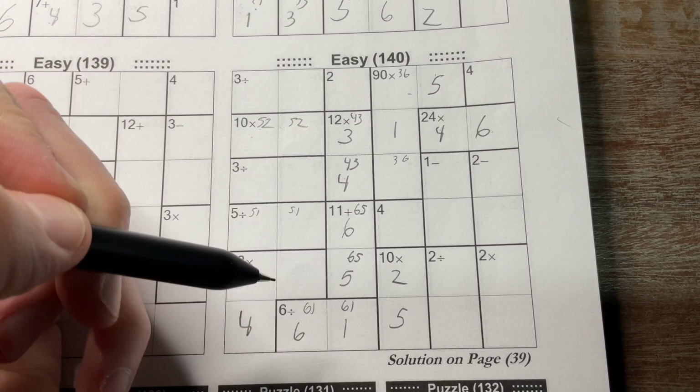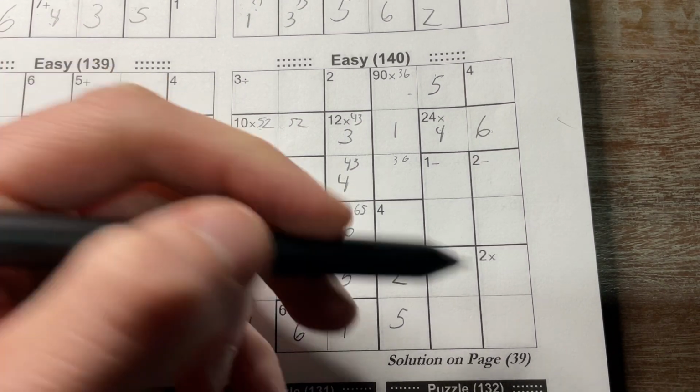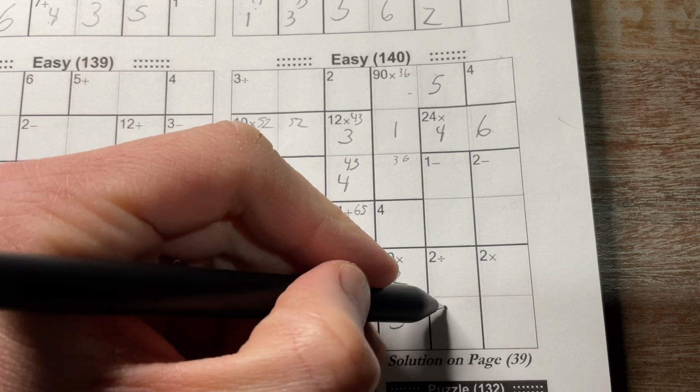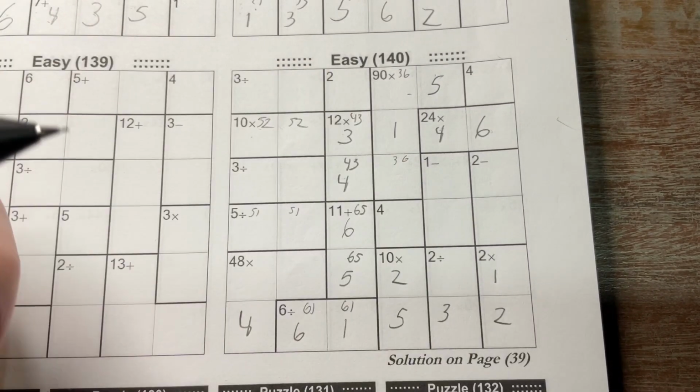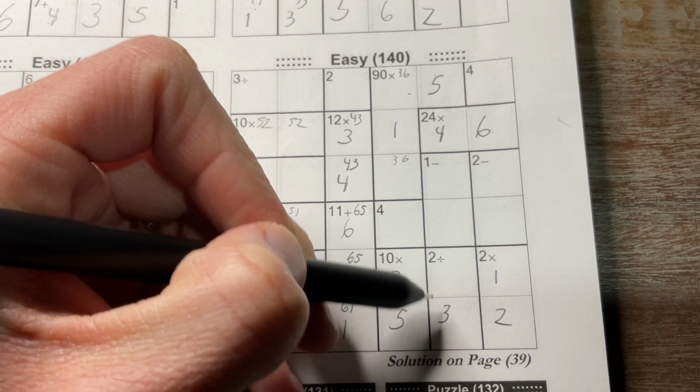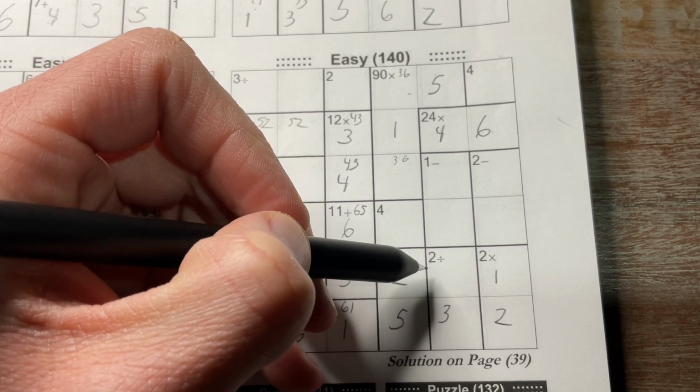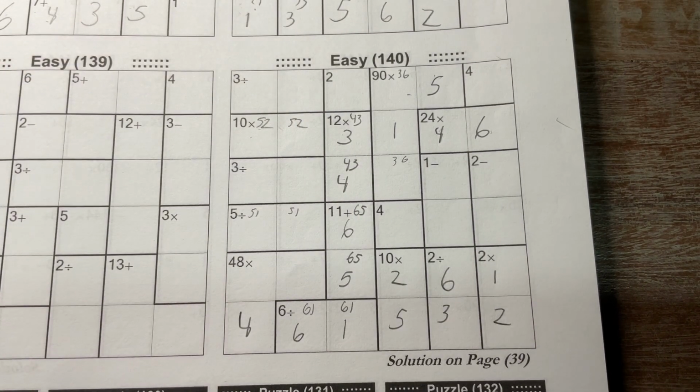6, 5, 4, I need a 3 and a 2. 3 is not going to work here, so 3 is going to go here, which makes this the 2, which makes this 1 because 2 times 1, and then a number with 3 that's going to give me a result of 2 with division is 6. 6 divided by 3 is 2.